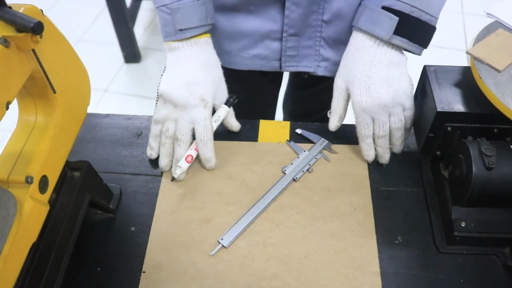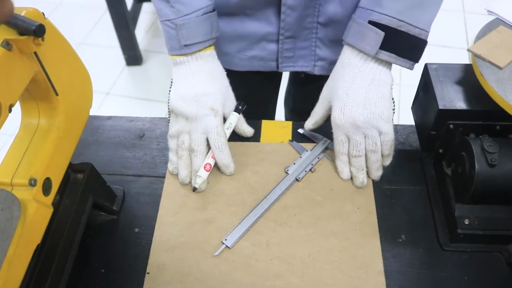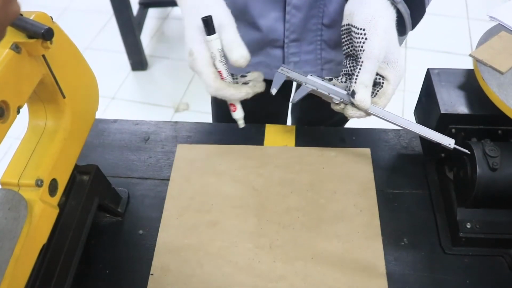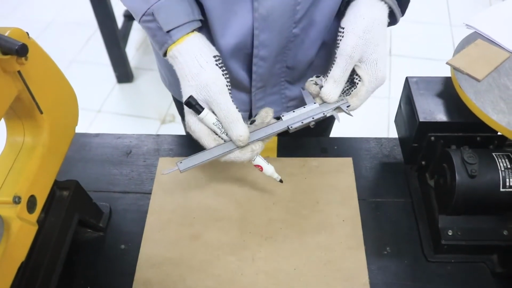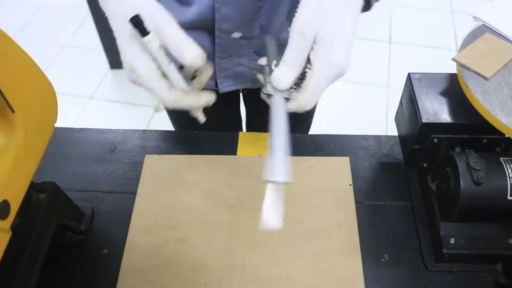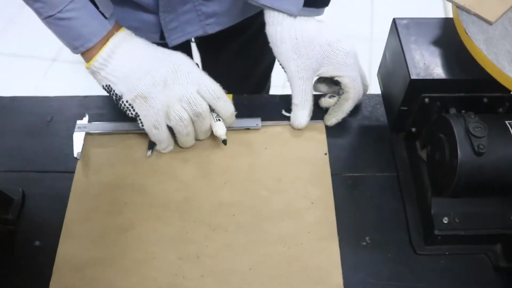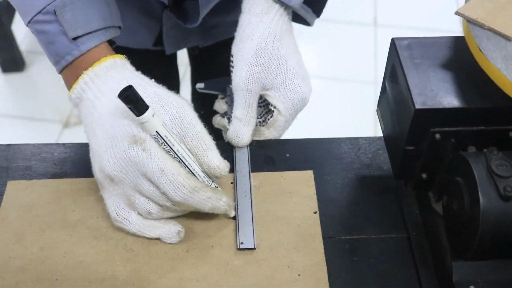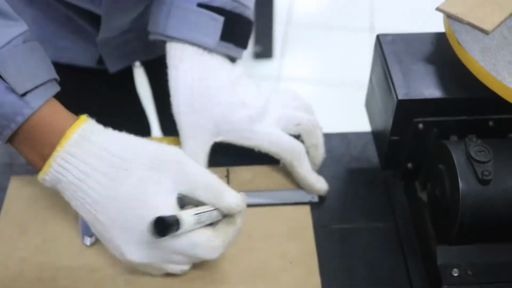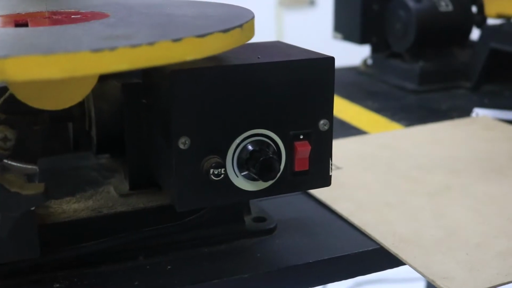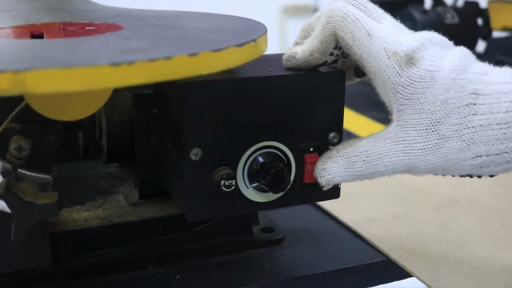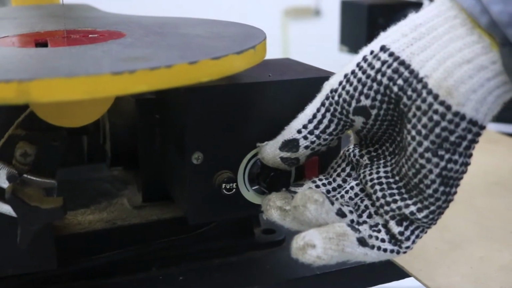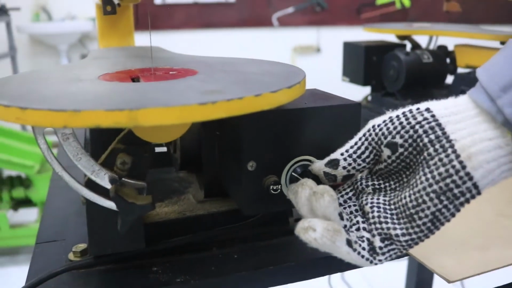Take measurements of the MDF material with a vernier caliper and marker with a length of 80 mm and width of 50 mm. Give a point mark and draw a line so that it forms a rectangle according to the predetermined size. To start the cutting process, turn on the machine by pressing the on switch and adjust the speed of the saw blade by turning the speed adjustment clockwise.